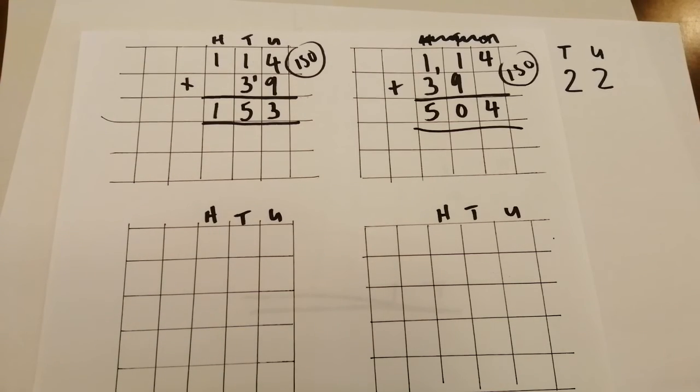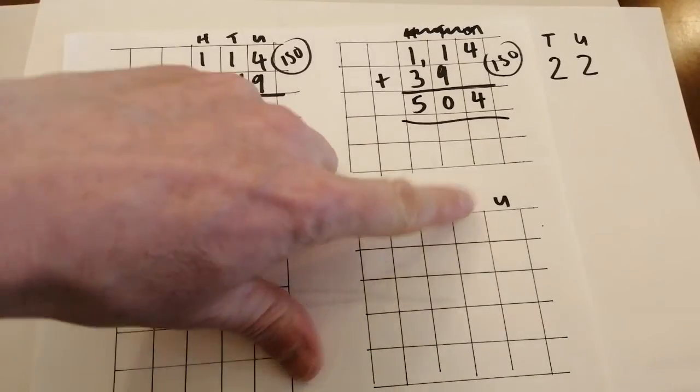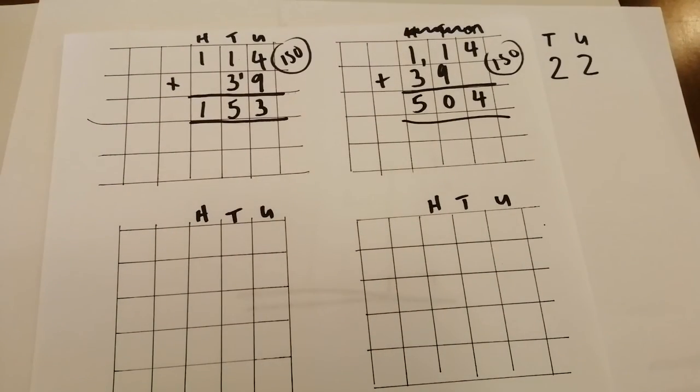Make sure you always have your place value in the correct place. And if you want to write in hundreds, tens and units in your squares and your jotter, please do it. It will keep you right. That's what they're there for. They also help you keep your writing nice and neat, but they're there to help with your place value.